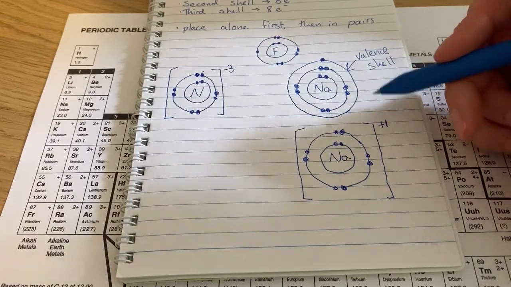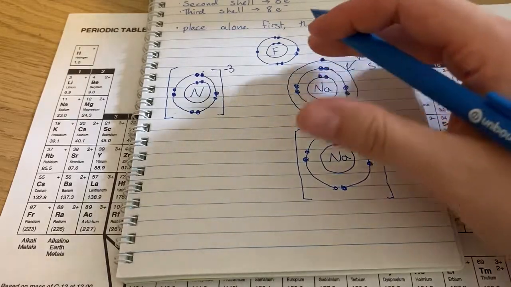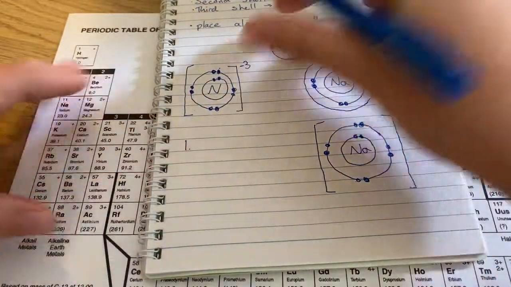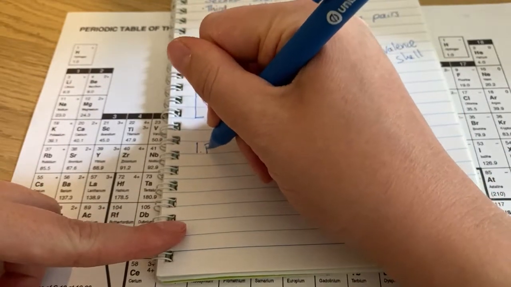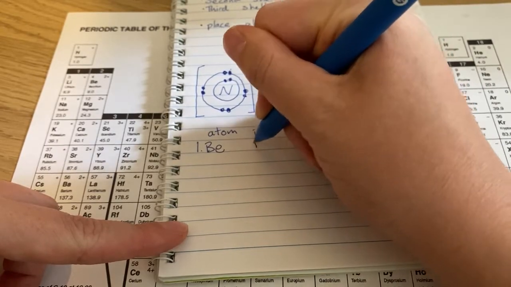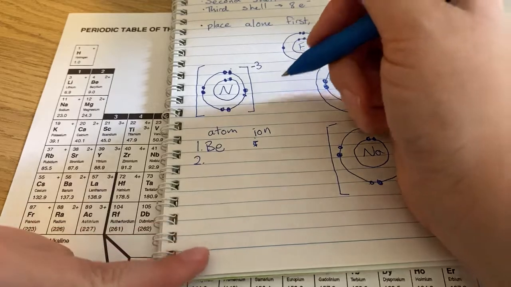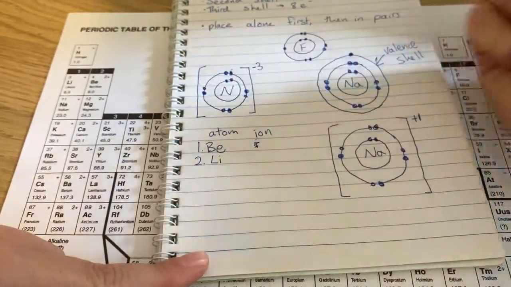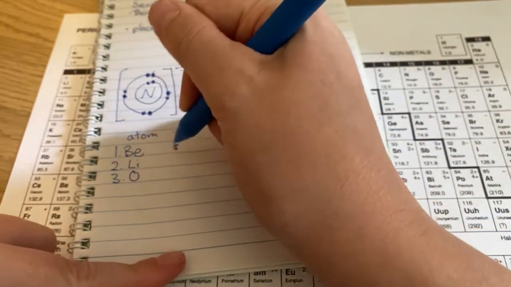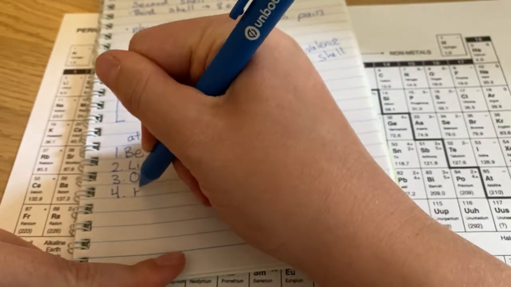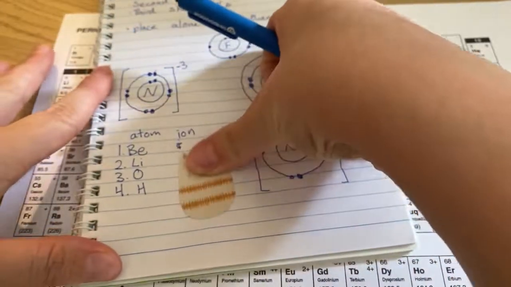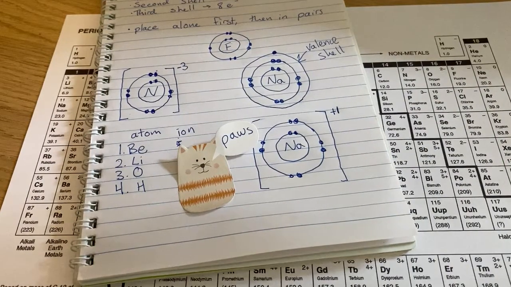Okay, so that's how to draw a Bohr diagram of an atom and an ion. I'm going to get you now to do some practice. So first of all, try beryllium as an atom and as an ion. Do beryllium, atom, ion. Do lithium, atom, ion. Do oxygen, atom, ion. And do hydrogen as an atom and an ion. So what I'm going to get you to do now is pause the video, and then come back when you're ready to see the answers.